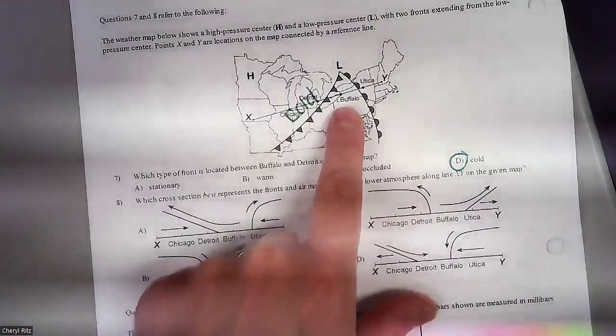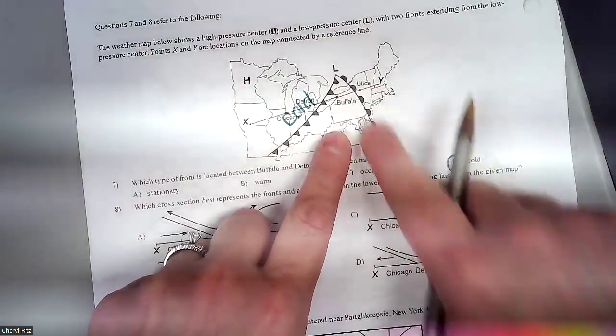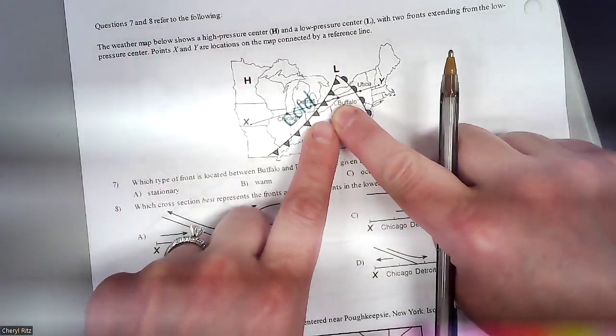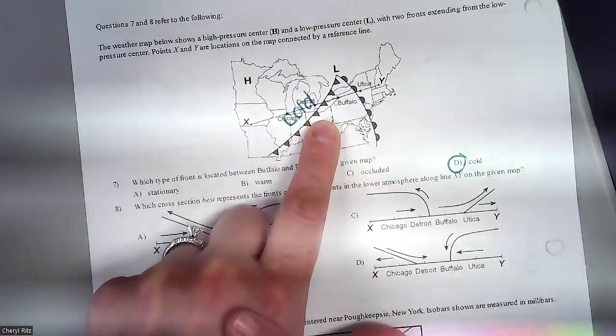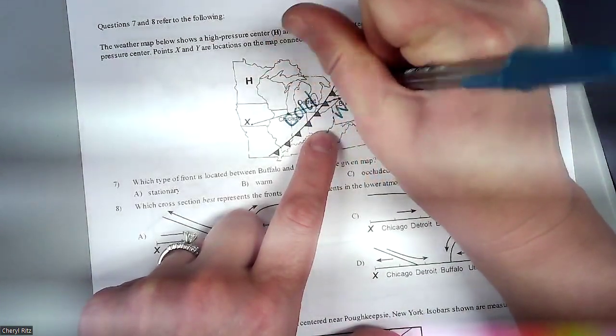Now, what about the Buffalo area? Are we going to be warm or cold in this situation right now in this picture? Yeah, we are going to be warm. Again, because the cold front's coming to Buffalo, it means we haven't been hit by the cold yet. And this warm front has just passed over it. So Buffalo will be warm.